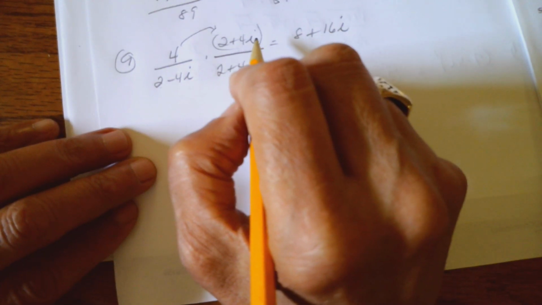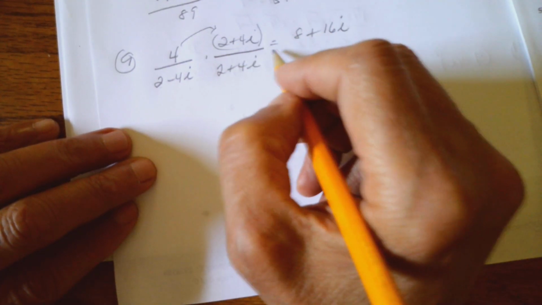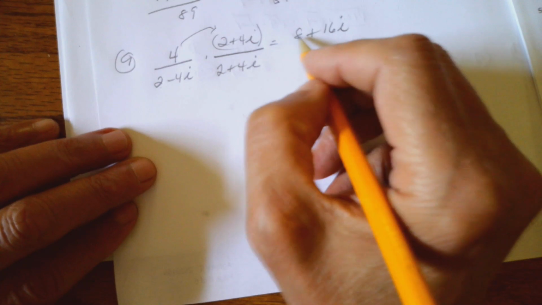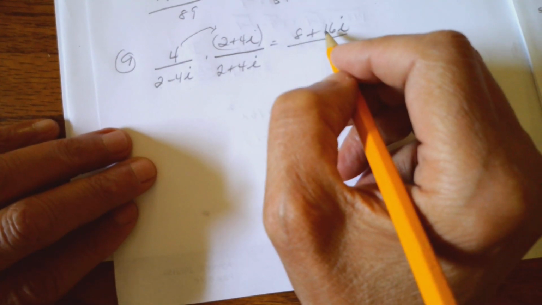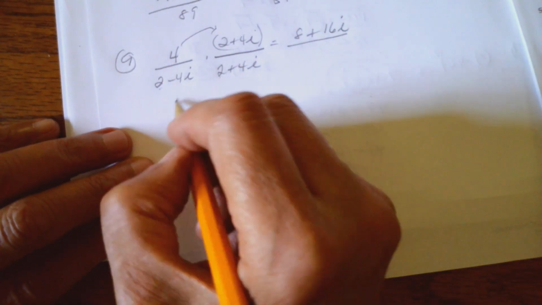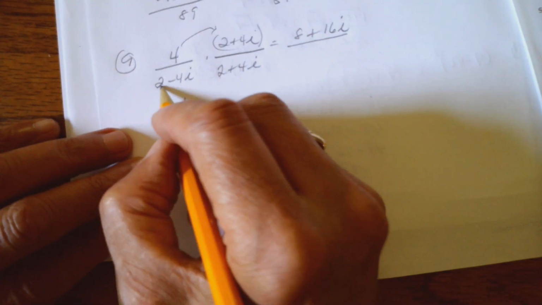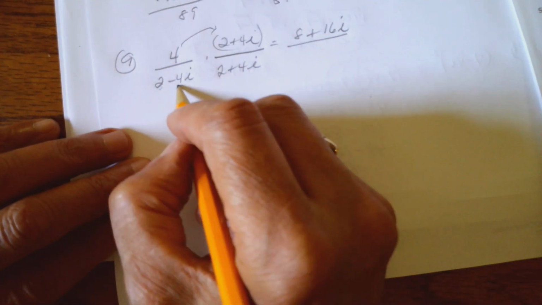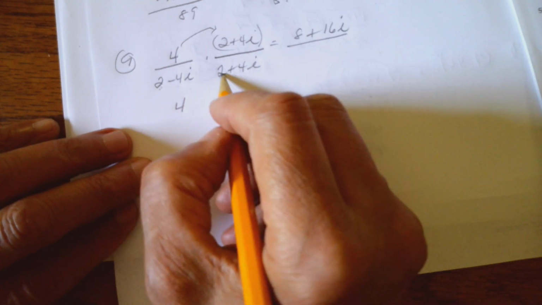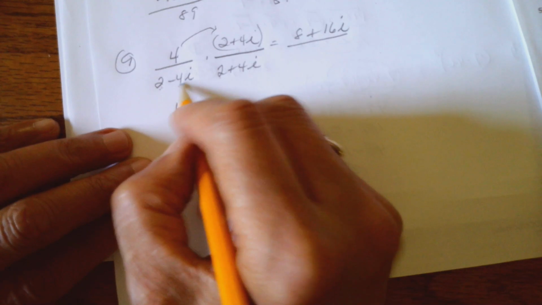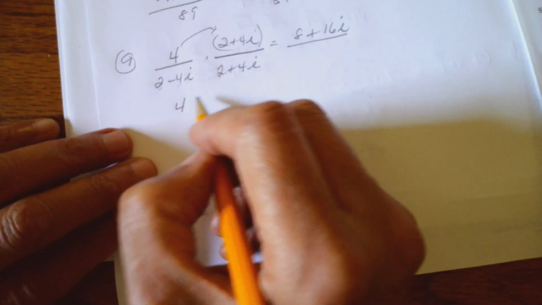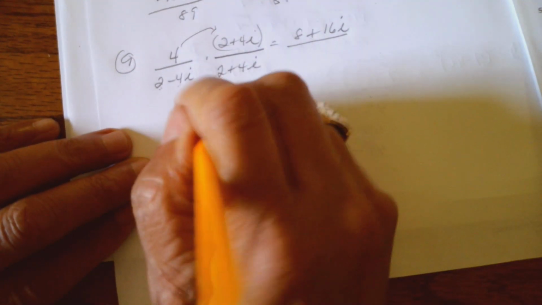As I look at the answers, I don't see anything there. I just thought maybe I would see one answer that had this. Alright, so what's the denominator going to be? 2 times 2, that's 4. 2 times 4i is 8i. Minus 4i times 2 is a minus 8i. Those two would cancel out. Let's see, a minus 4i times a positive 4i is a minus 16i squared.